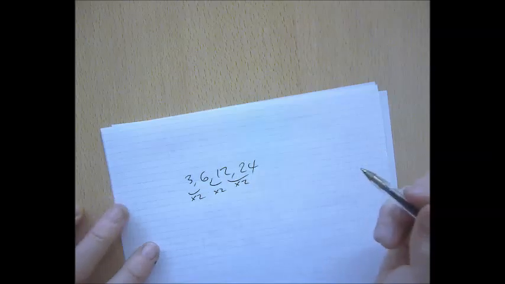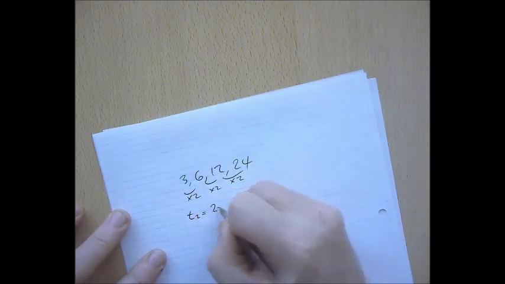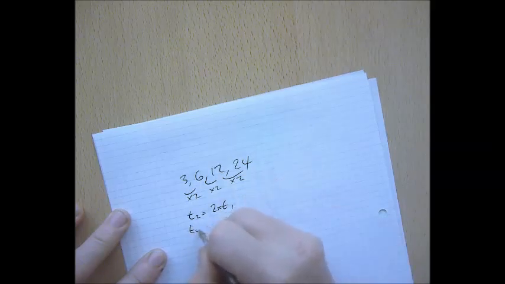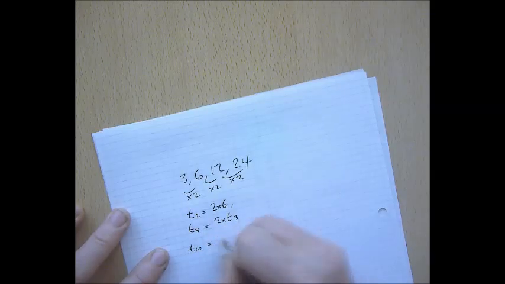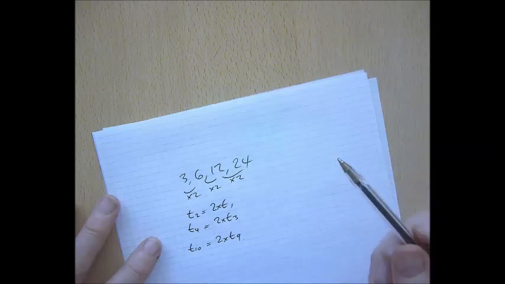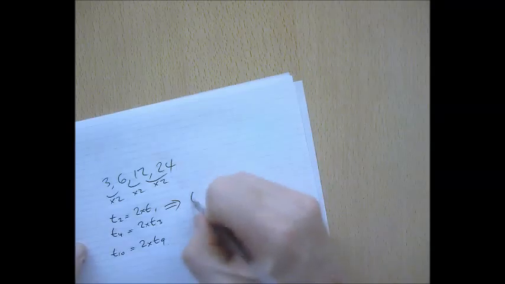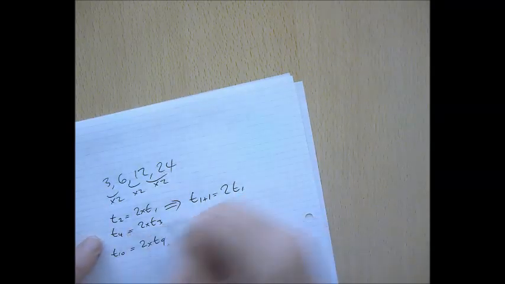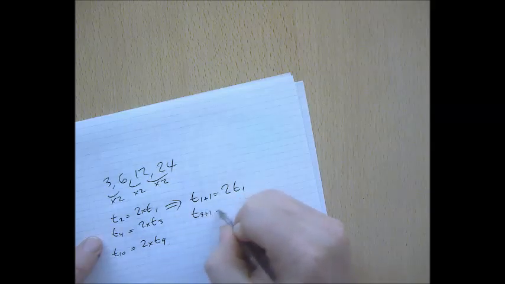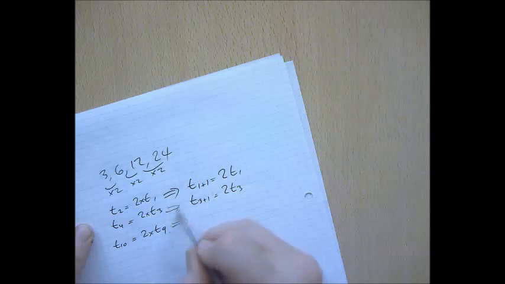So, you write down some examples. The second term is equal to 2 times the first term. The fourth term is equal to 2 times the third term. Just continuing the pattern. The 10th would be equal to 2 times the 9th term. So, how is that coming from that? It's coming from adding 1. So here's a better version of that.